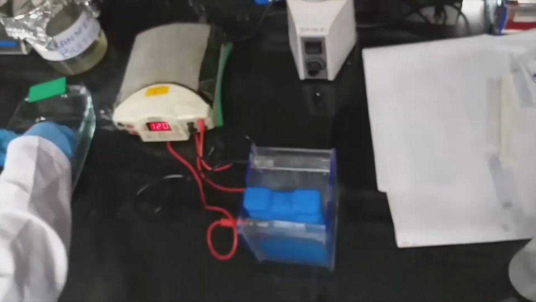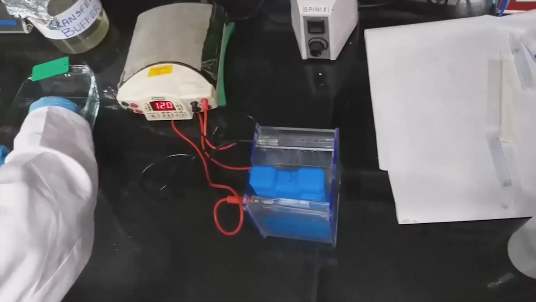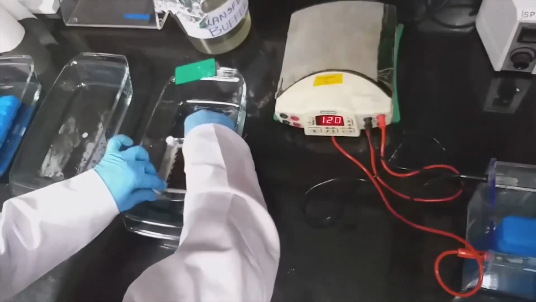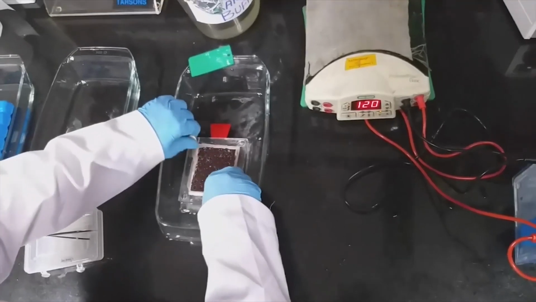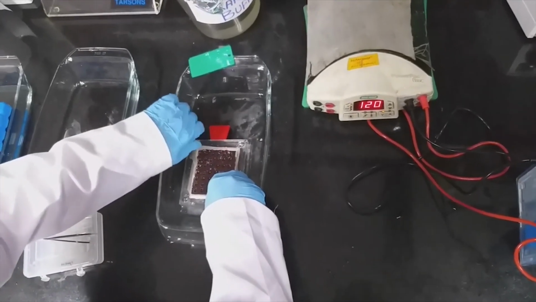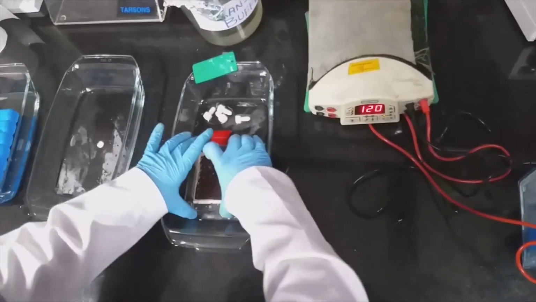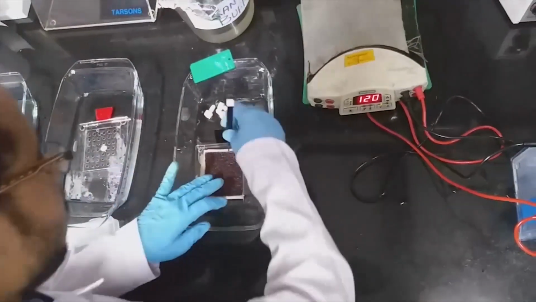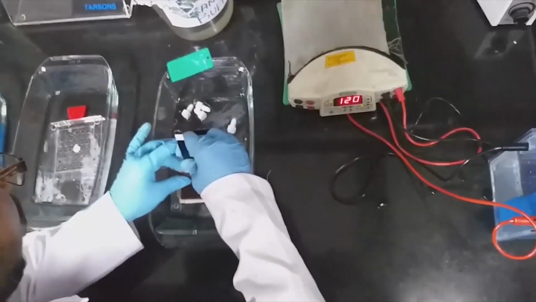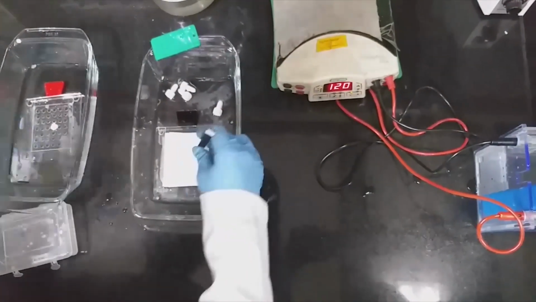Remove the cassette, keep it in a tray. Remove the screws properly. Gently remove the sponges.